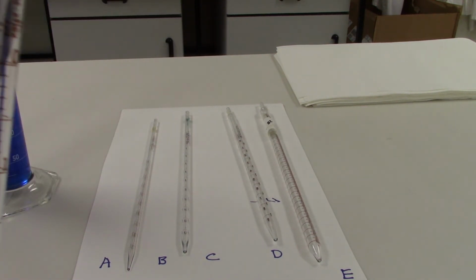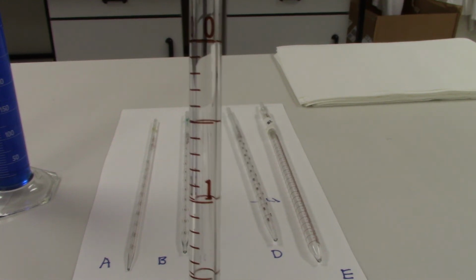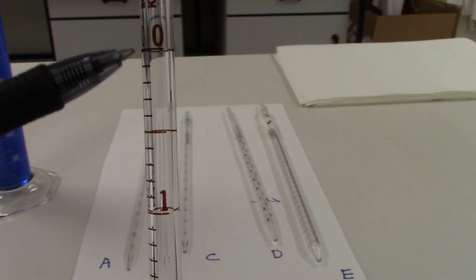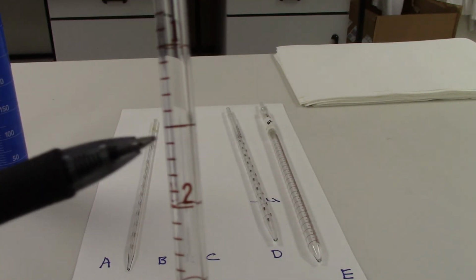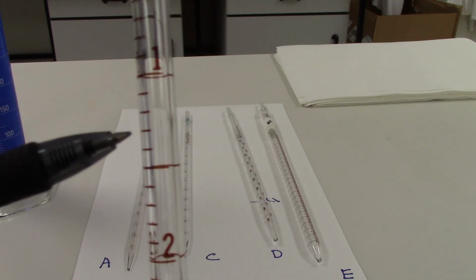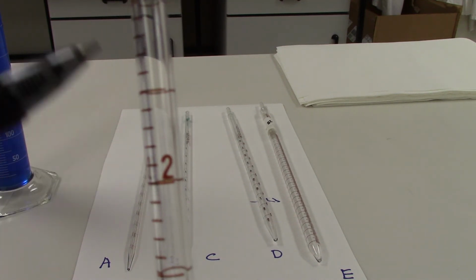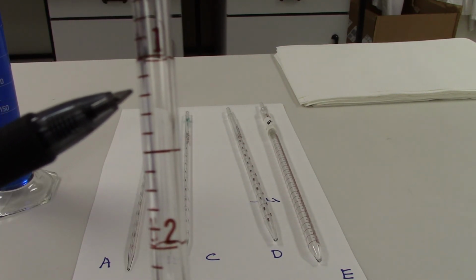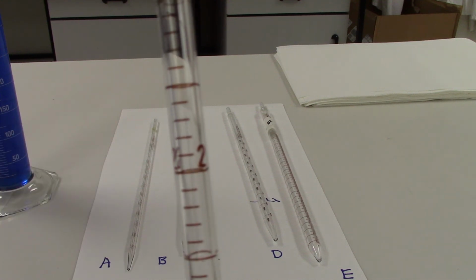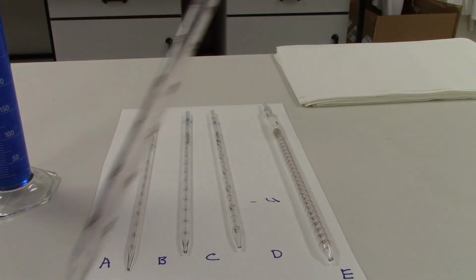Serologic pipette C is a 5 milliliter pipette, and it is divided into 1 milliliter increments. Those are further divided right in the center, and then further divided into 5 increments. So between the 2 and the 1, for example, there are 10 markings, which indicates 0.1 milliliters for each mark.